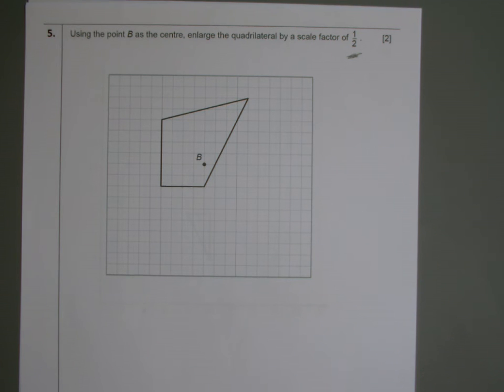All right, and we use the word enlarge. Enlarge doesn't necessarily always mean bigger, okay? It can sometimes make it smaller as well. It depends on what the scale factor is. So this time we're going to halve it.